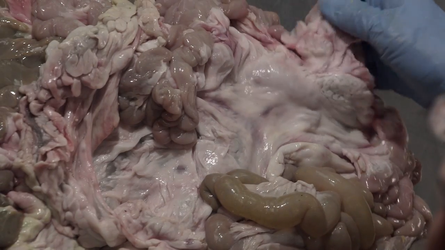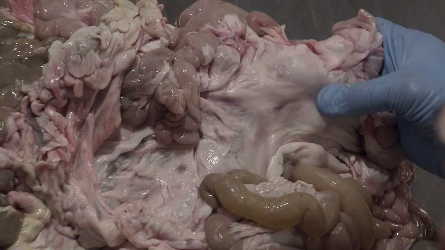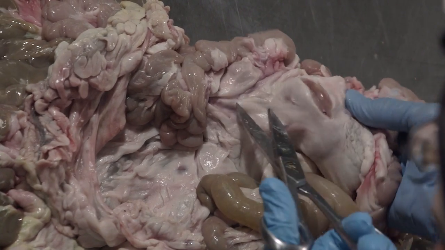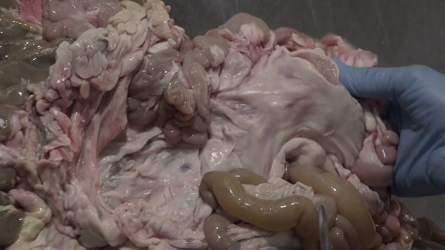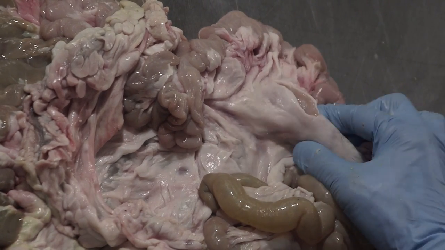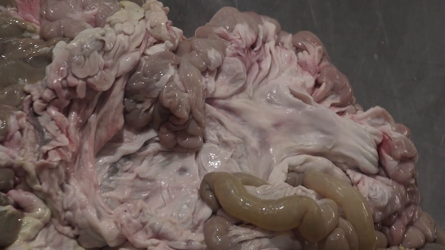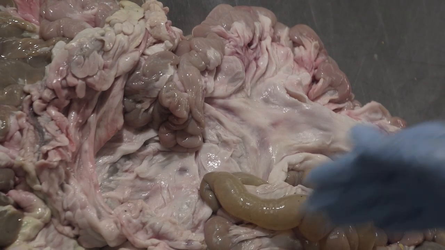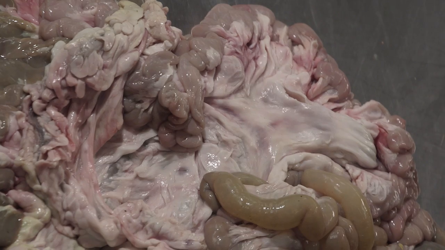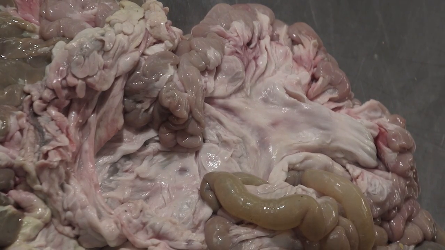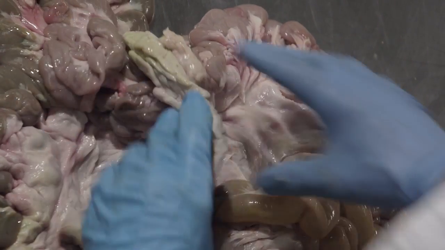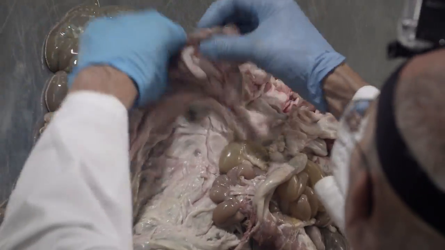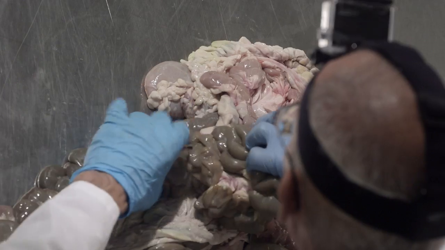Other than that, things are very similar. You see the same sort of arrangement with a lot of lymph nodes associated with the mesentery to help combat any kind of infection that might occur, any kind of pathogens that might try and invade the system through the intestinal wall. The small intestine, you can see all of these coils of small intestine here throughout. This is all small intestine here.